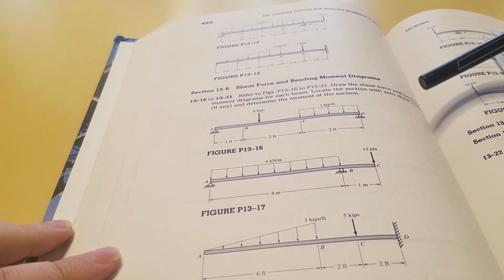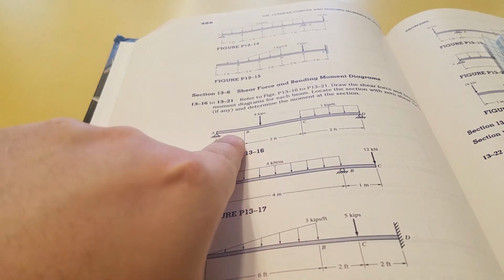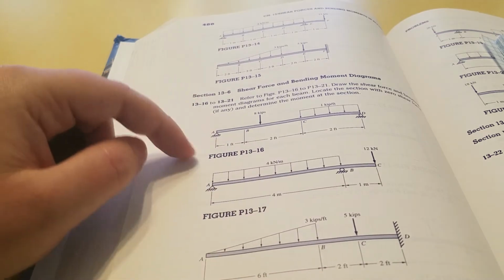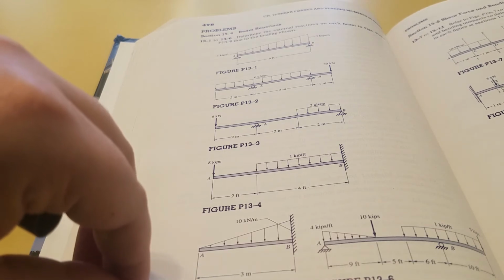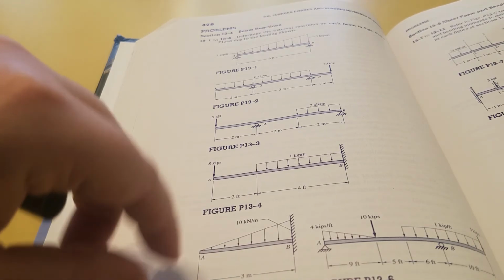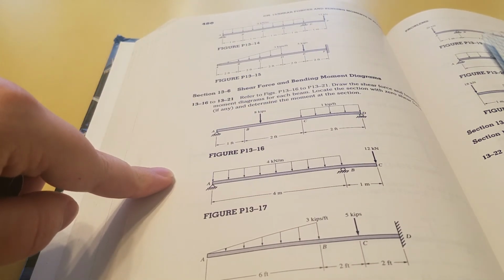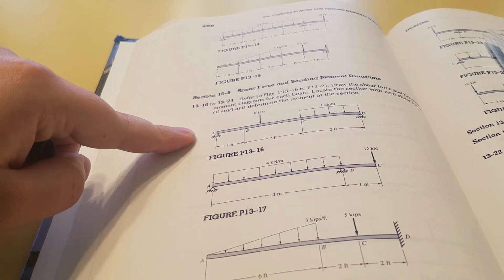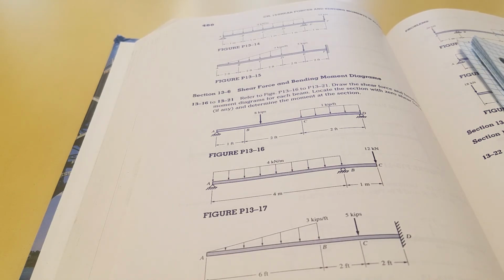Draw shear force and bending moment. Locate section with 0 force, if any. Okay, let's do this. This is 13.16. Am I pointing at the wrong one? I actually wanted 13.16. Okay. And this should be about 2 hours. I think that wraps it up with all of the required assignments. Just that one right there.